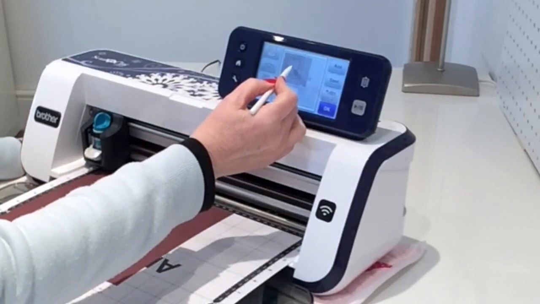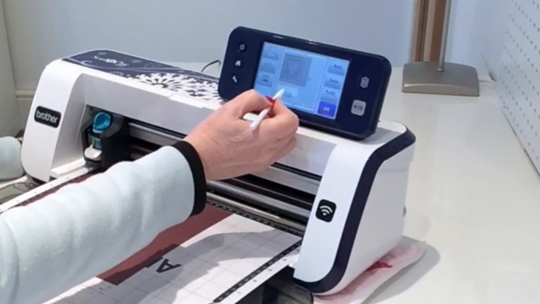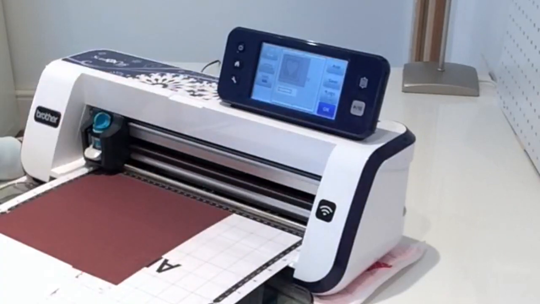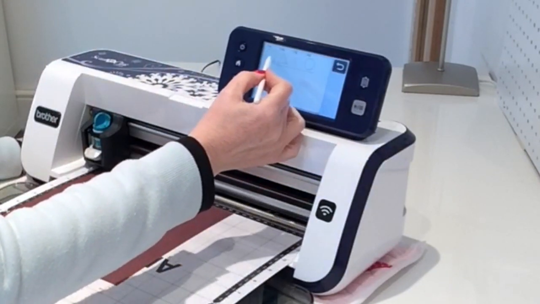So I'm just going to move the lattice so it's more on here, and I'm going to put my little banner shape that I made in Canvas on there, and I'm going to add a test cut.